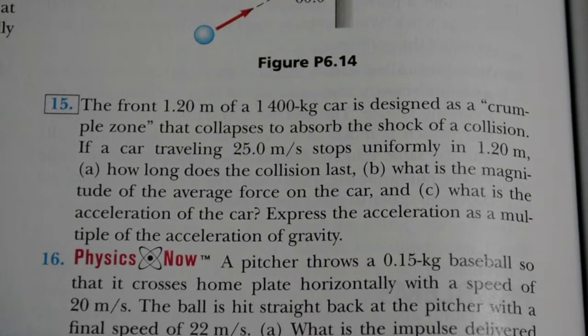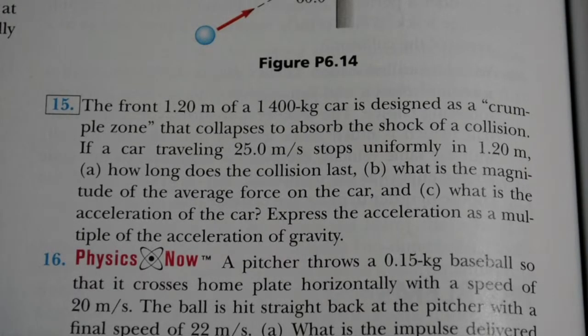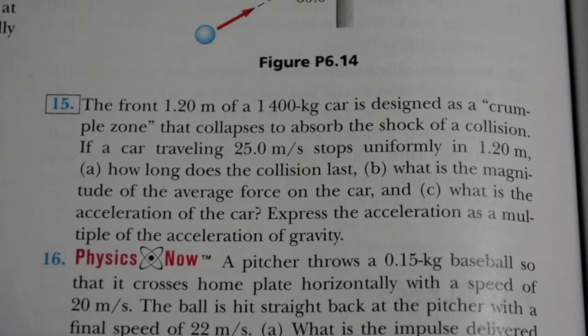For Physics B AP. Problem number 15 reads: the front 1.20 meters of a 1400 kilogram car is designed as a crumple zone that collapses to absorb the shock of a collision. If a car traveling 25 meters per second stops uniformly in 1.20 meters, A. How long does the collision last? B. What is the magnitude of the average force of the car? And C. What is the acceleration of the car? Express the acceleration as a multiple of the acceleration of gravity. So, three-part question. It will involve kinematics as well as the equation for momentum.